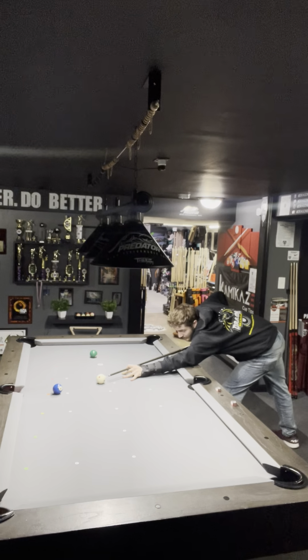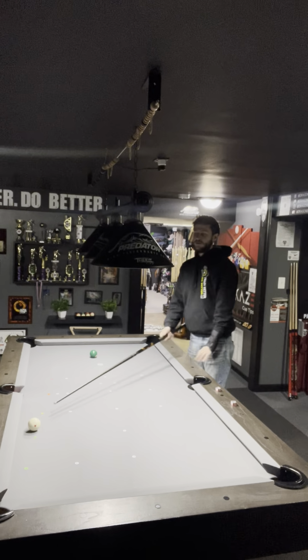And the way we do that is just above the center of the cue ball. It's going to be rolling forward when it hits. And it went right down that line.